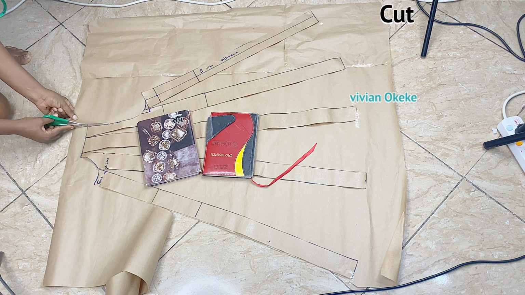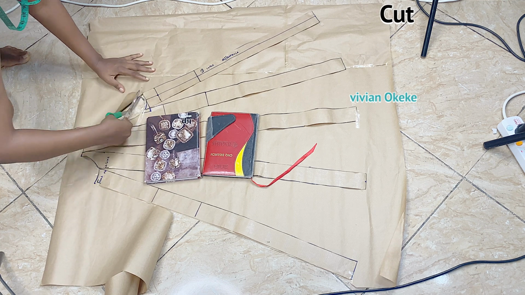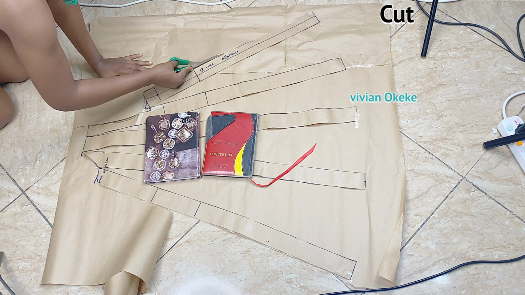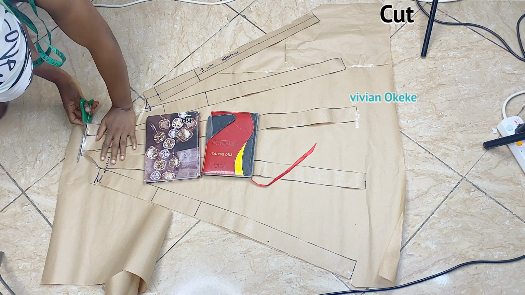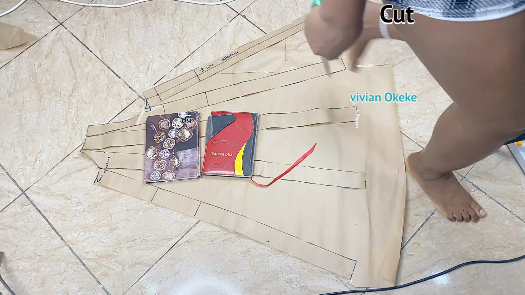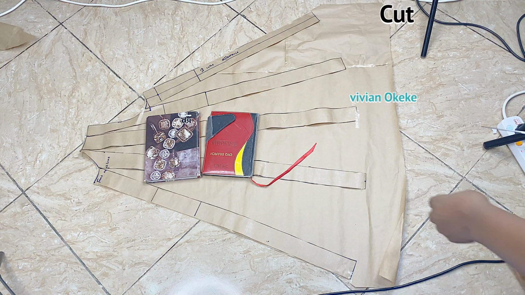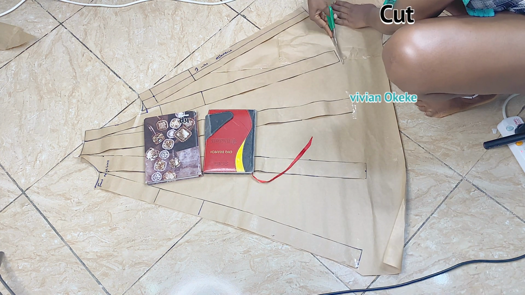Okay, I spread mine by 6 inches apart. So if you don't want the volume of flare that I have, you can go ahead and spread by less, which is by 4 or by 3. But if you want that particular volume I got, you can spread yours by 6 inches or by 5 inches. Trust me, girl, you're going to get that volume.